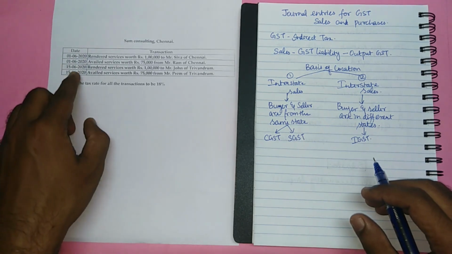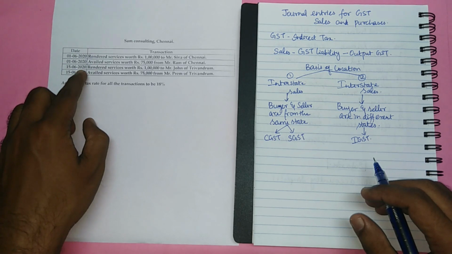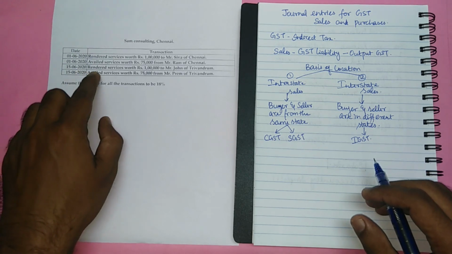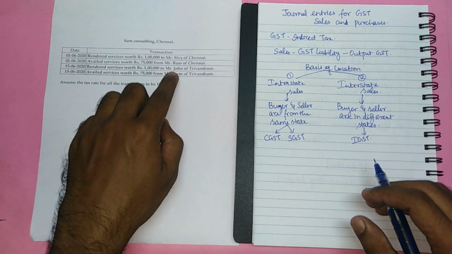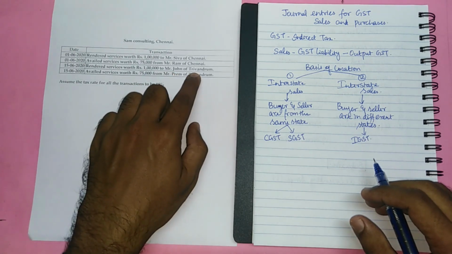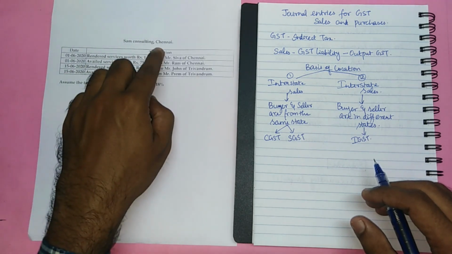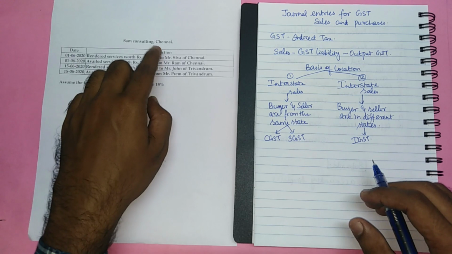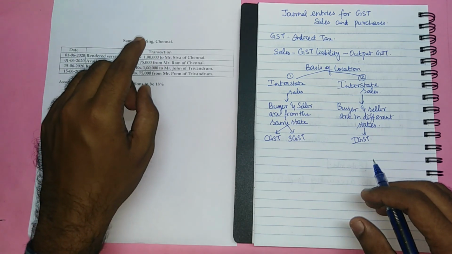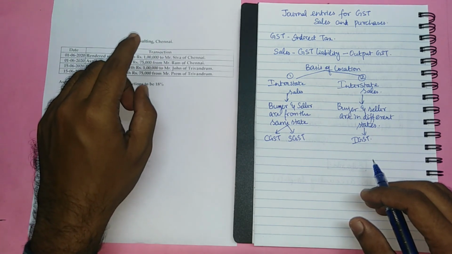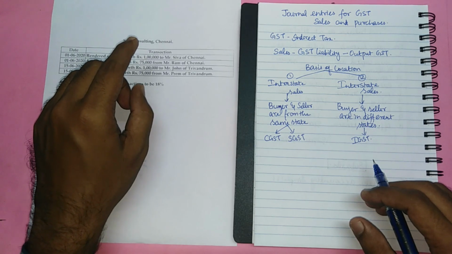Whereas in the third case, that is on 15th June 2020, we are rendering services worth Rs 1 lakh to Mr. John of Trivandrum, that is in the state of Kerala. But the service provider, Mr. Sam, is from Chennai, which is the state of Tamil Nadu. Therefore, this is an interstate provision of service, and as a result, IGST of Rs 18,000 needs to be charged.